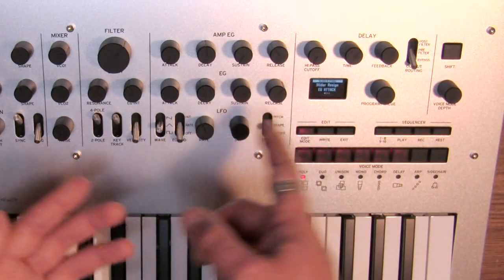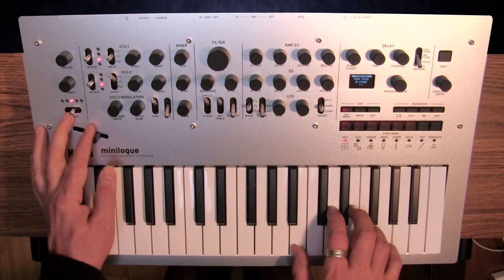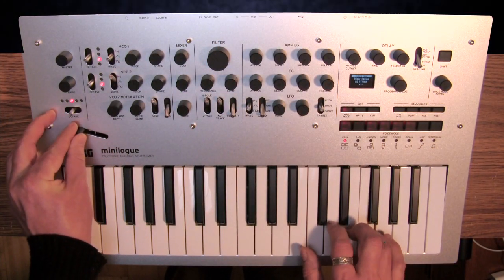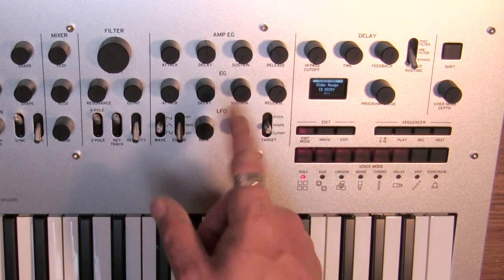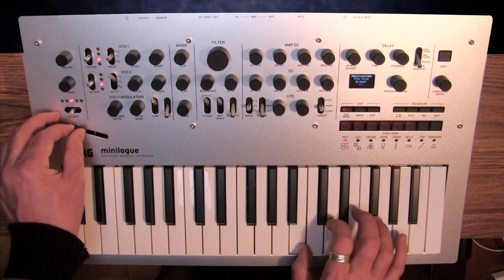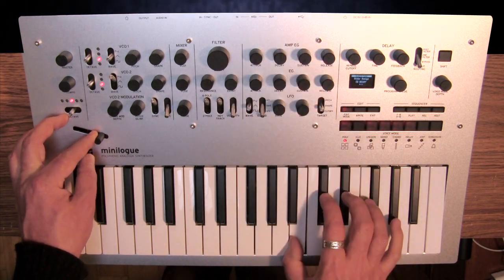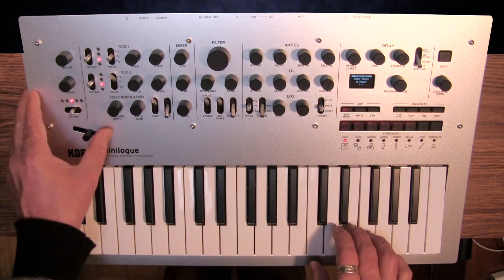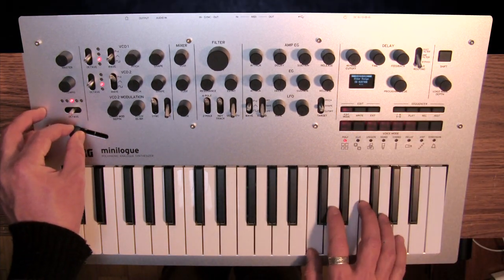And then we go through the same thing with this attack. And the decay of the, we'll call it the filter envelope generator. And the sustain.